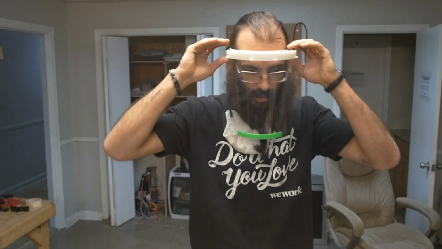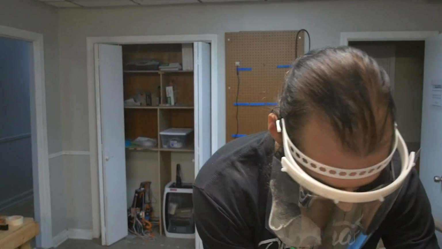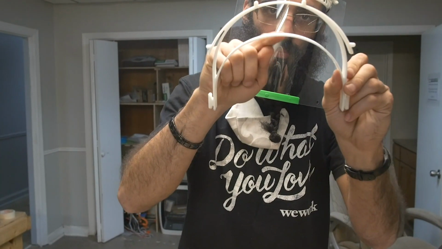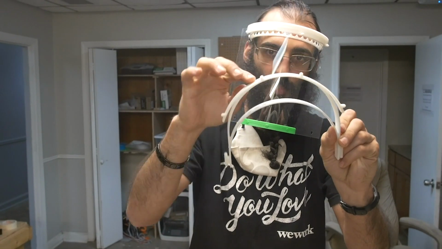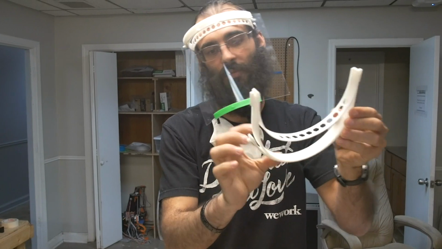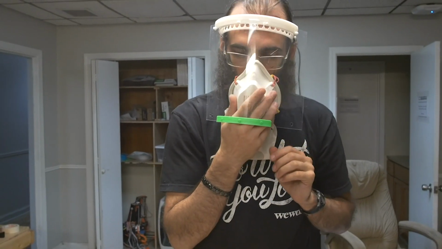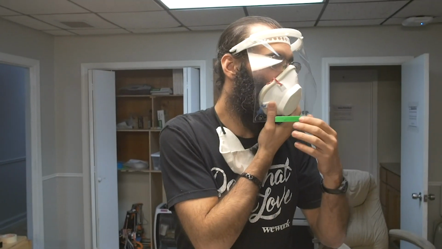This one does have an advantage, I would say, mostly in that there's a lot of space in between the part that goes on your forehead and the part that holds the face shield on the front. You get about 2.5 inches, 2 inches, so that if you're wearing a mask or something underneath it, you've got a lot of space for it.